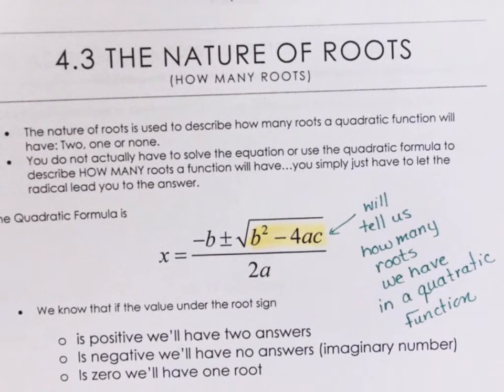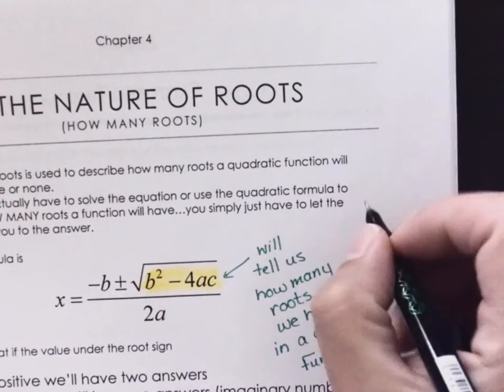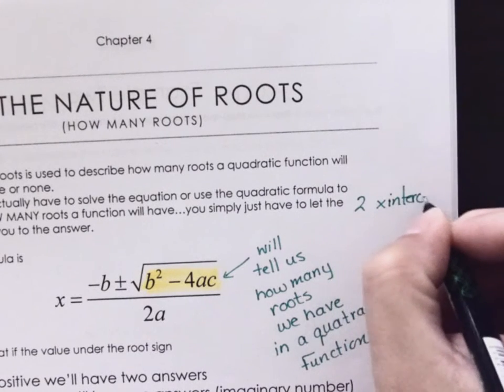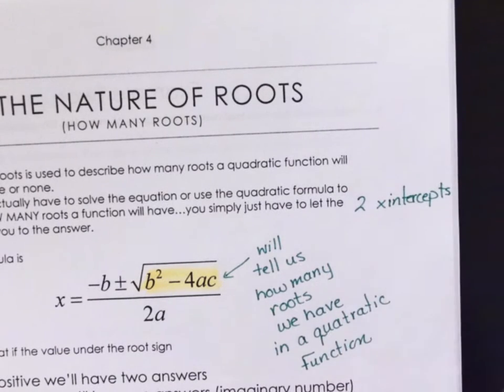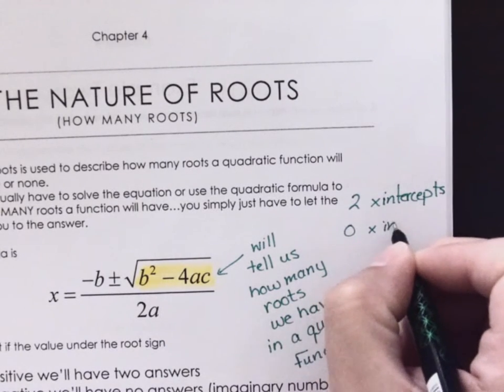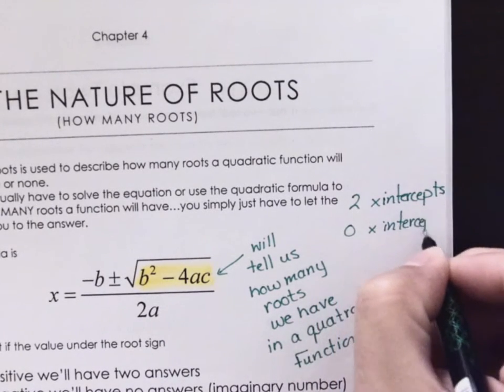So going back to chapter 3, how many possible options do we have for x-intercepts? How many can I have? I could definitely have 2. So I could have 2 x-intercepts. What's another option? 0 x-intercepts and 1.